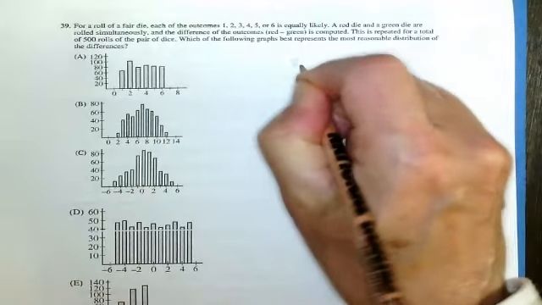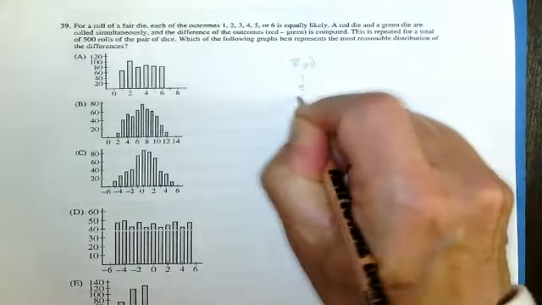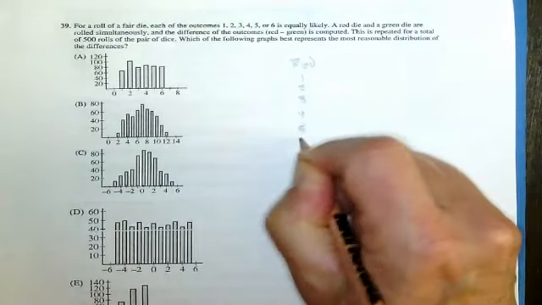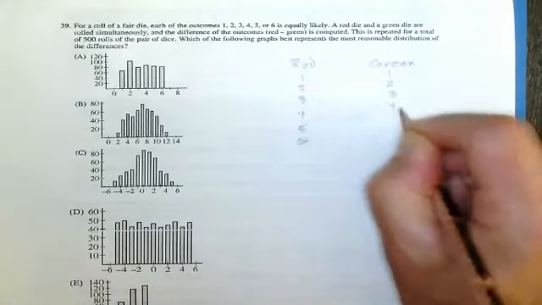Okay, so we roll a pair of dice. We have a red one that's numbered 1, 2, 3, 4, 5, and 6. We have a green one that's numbered 1, 2, 3, 4, 5, and 6. We roll this one and this one at the same time. We subtract this minus this. 1 minus 1 is 0. 1 minus 2 is a negative 1. 1 minus 3 is a negative 2.